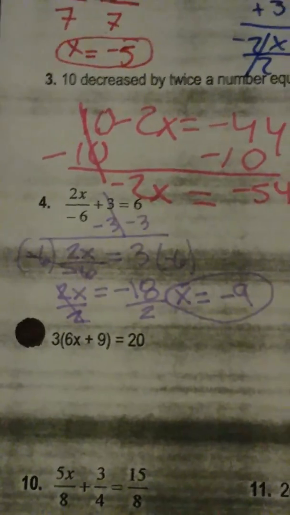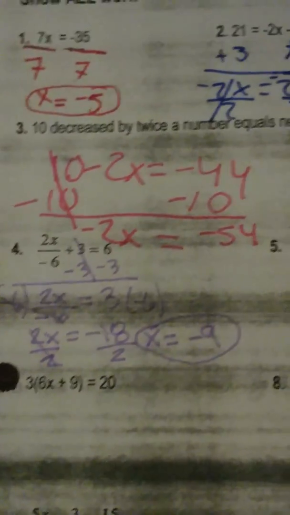Fantastic. So the first thing she did was subtract 3 from both sides. Then she multiplied both sides by negative 6 and then divided by 2. Could she also have done the multiplicative inverse, where you just flip the fraction? All right, who would like to do number 5?